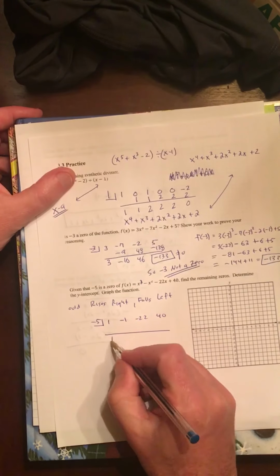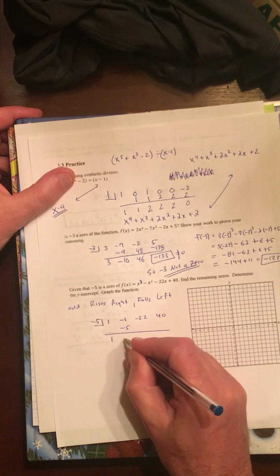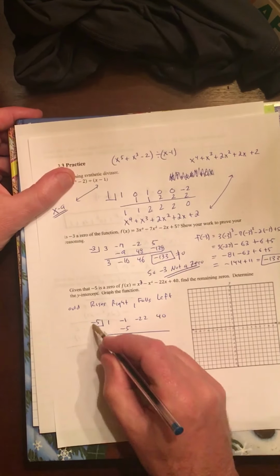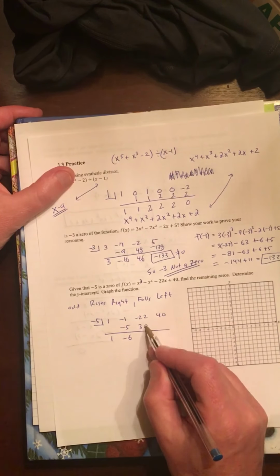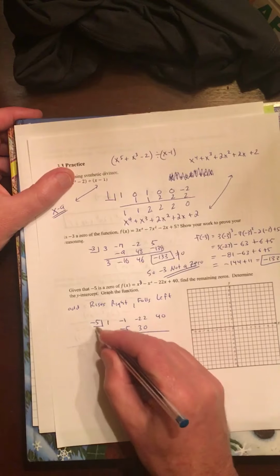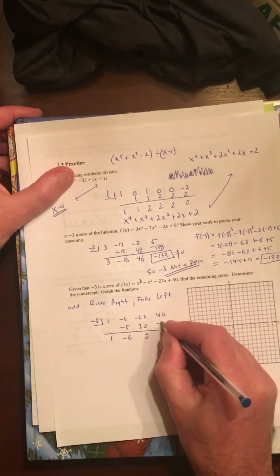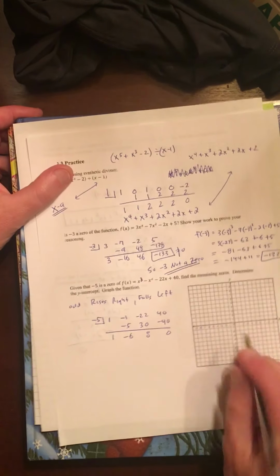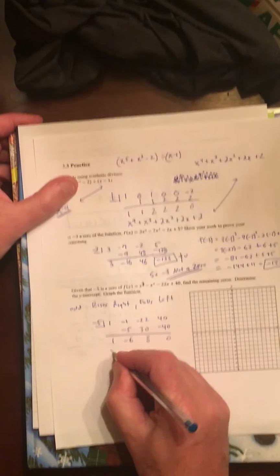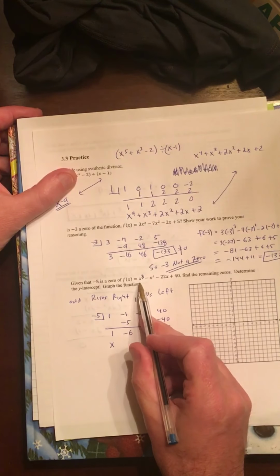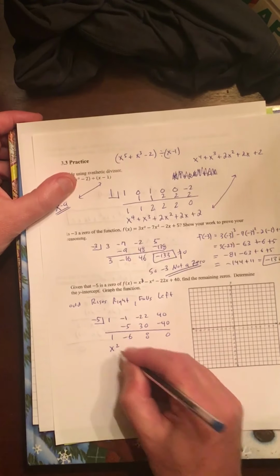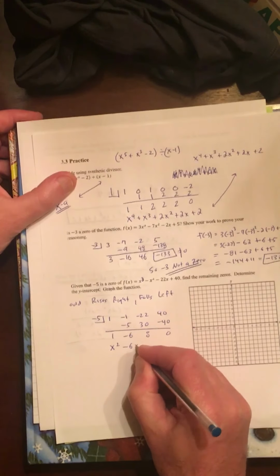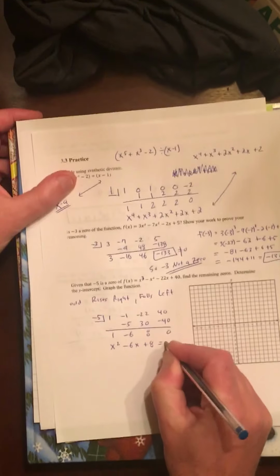Bring the 1 down. Negative 5 times 1 is negative 5. Add, negative 6. Negative 5 times negative 6, that's positive 30. 30 minus 22 is 8. Negative 5 times 8 is negative 40. Remainder 0, like we would hope. So we had x to the third, and when we divide, we decrease by 1 degree. X squared minus 6x plus 8 equals 0.